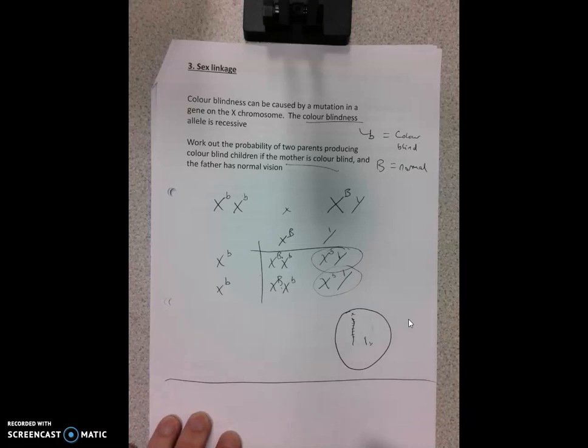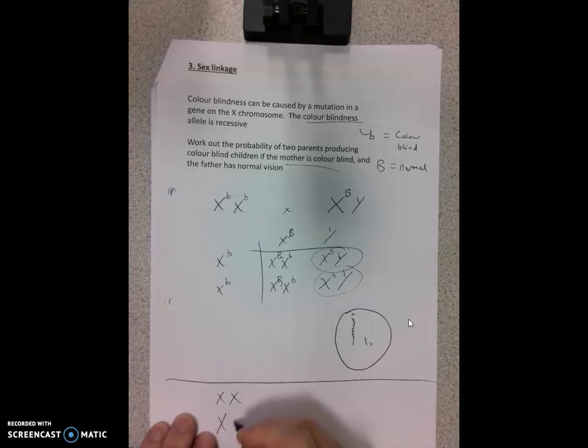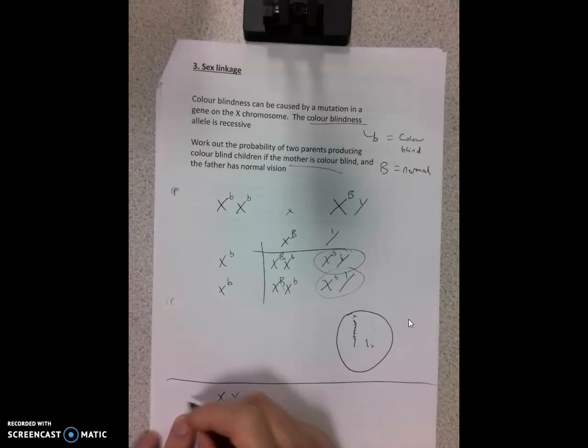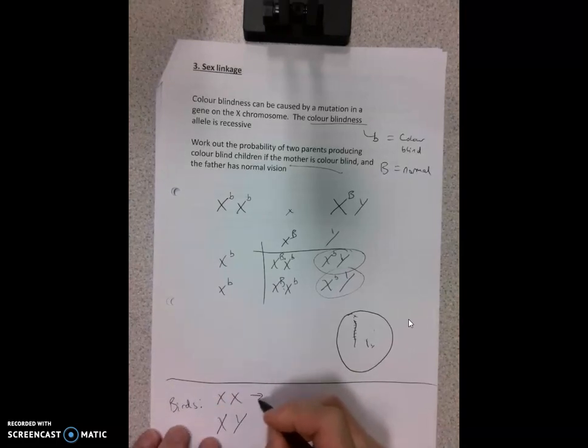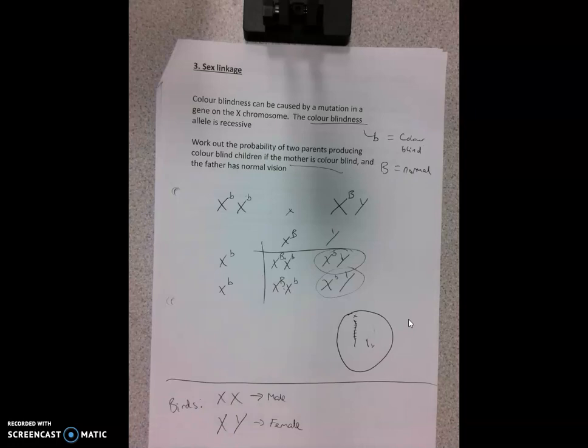Just as a bonus and a word of warning. We're used to that being female, but in birds, it's the other way around. In birds, I'm not going to draw a bird, but in birds, that would be male, and that would be female. And that has occasionally come up in questions. You approach the problems in exactly the same way, but just be warned that that can happen.